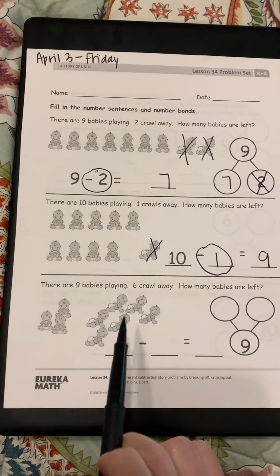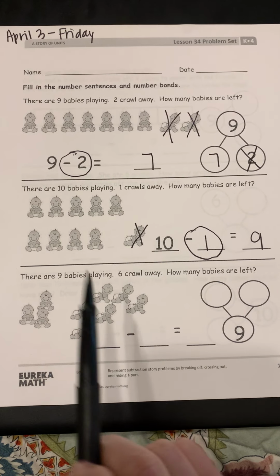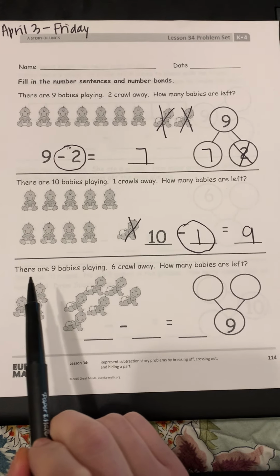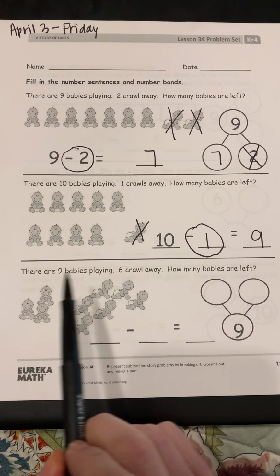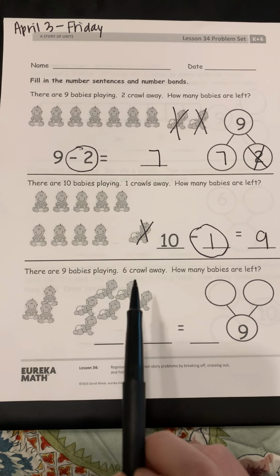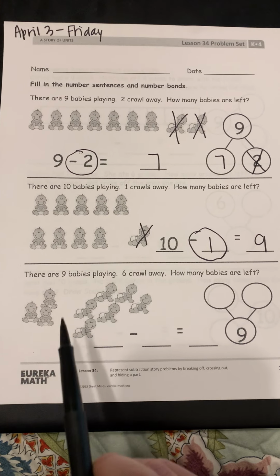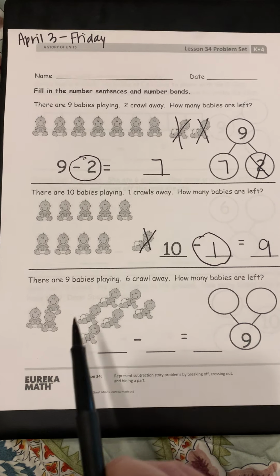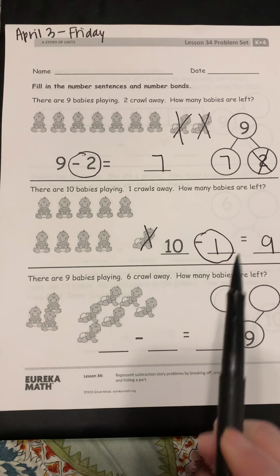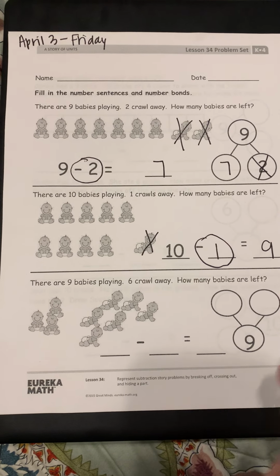I want you guys to do this problem all by yourself. Missy will read the problem to help you. There are 9 babies playing. Here's our 9 babies. 6 crawl away. Here's my 6 that crawled away. So think about what you're going to do to these babies to show that they went away. How many babies are left?